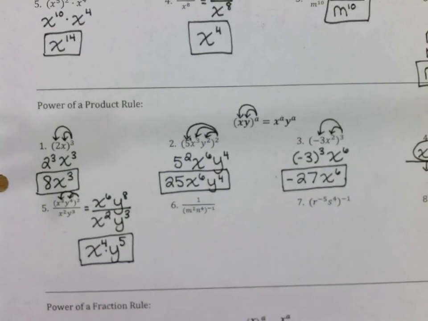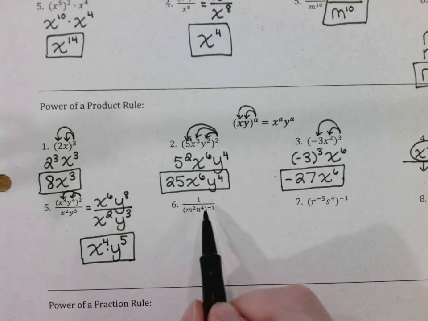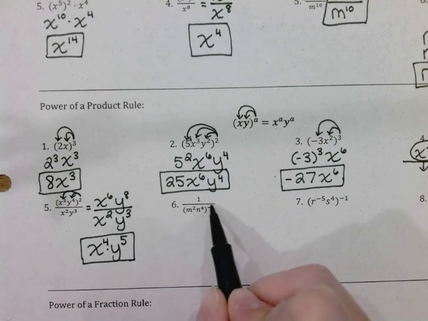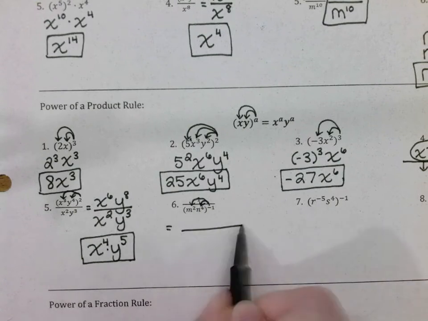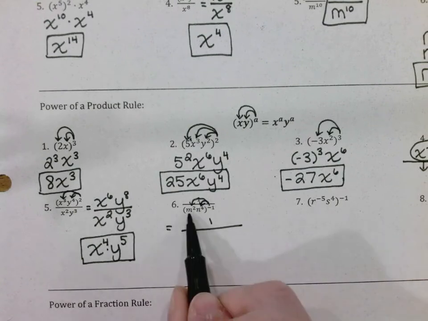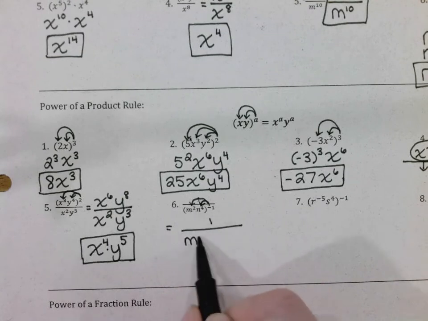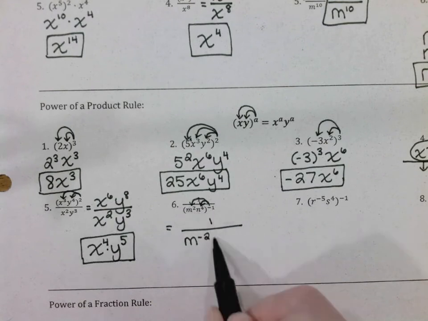Okay, number 6. So I'm going to leave the numerator alone. Nothing I can do there, but I'll move down to the denominator. And I'll go ahead and use the power of a product rule. I'm going to say, okay, that negative 1, I have to apply it to the m and the n. So this is really 1 over m to the 2 times negative 1, which is negative 2. And then n to the 4 times negative 1, which is negative 4.